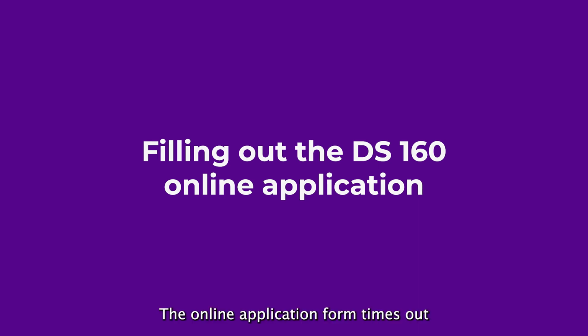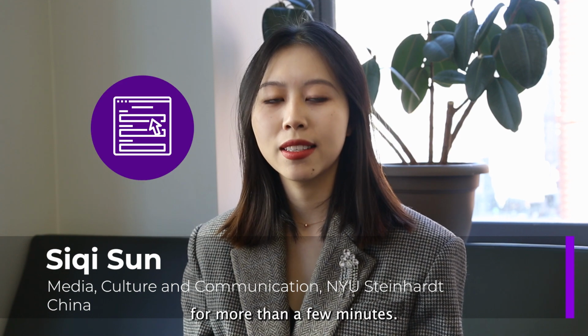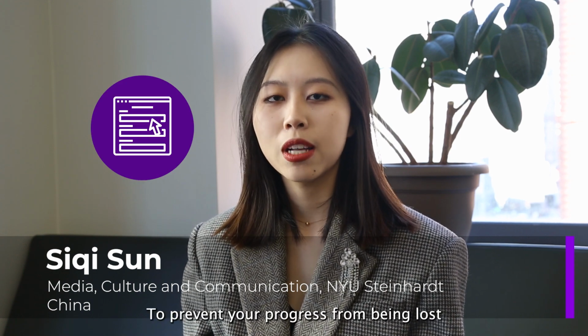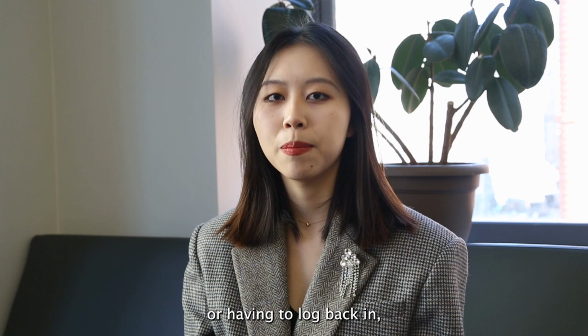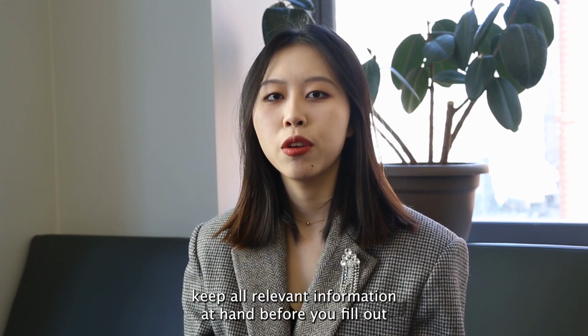The online application form times out if there's no activity for more than a few minutes. To prevent your progress from being lost or having to log back in, keep all relevant information at hand before you start filling out the form.